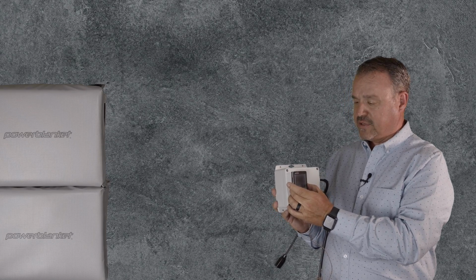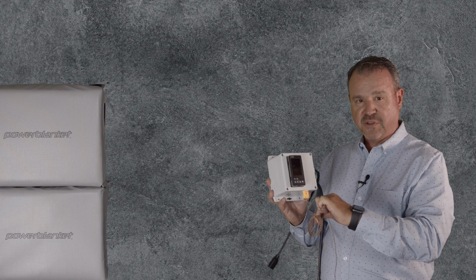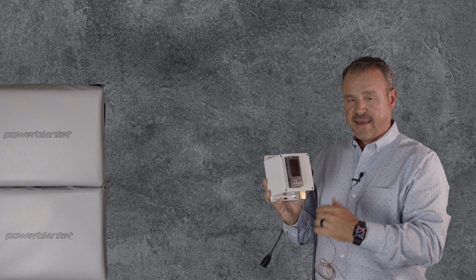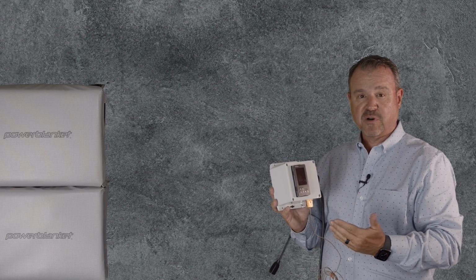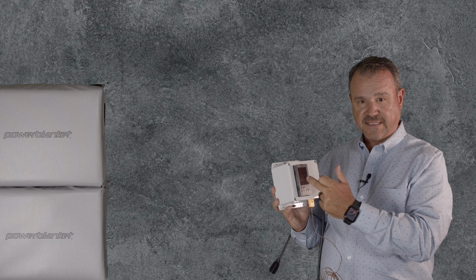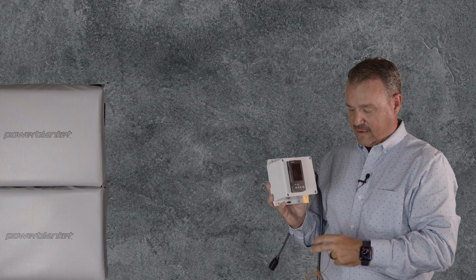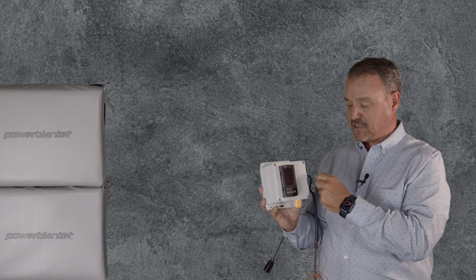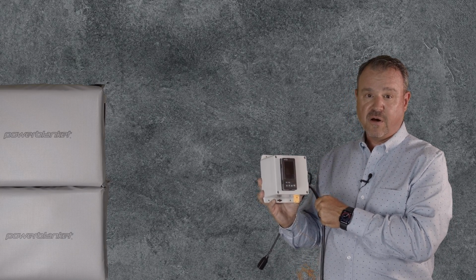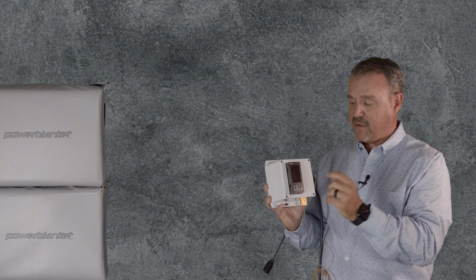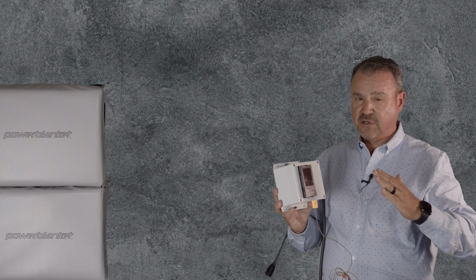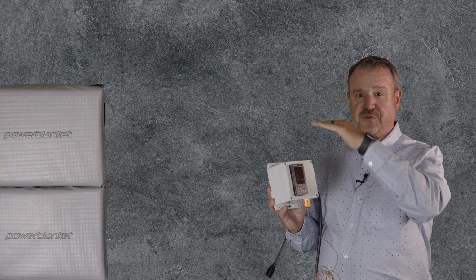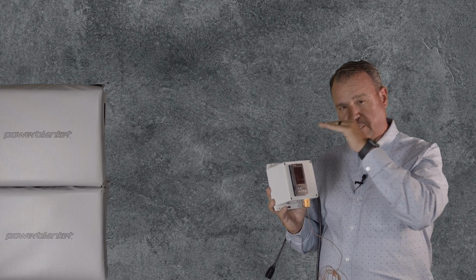What's happening here inside this controller is it's receiving an input from this thermocouple at a sampling rate of multiple times per second. This controller can then take that temperature sensing reading from this thermocouple or RTD and make adjustments to the output to the heater over a very short period of time. PID controllers literally have no overshoot. They can get right to the temperature and hold it dead on.